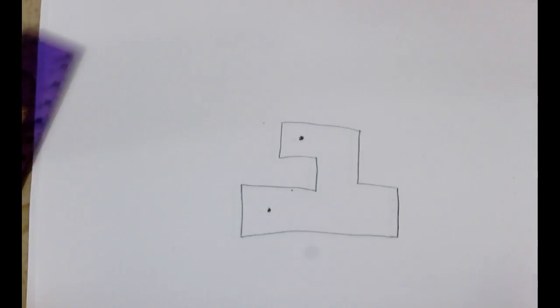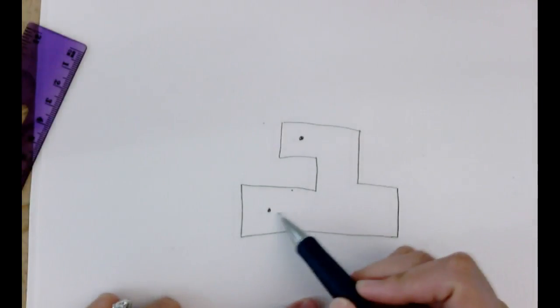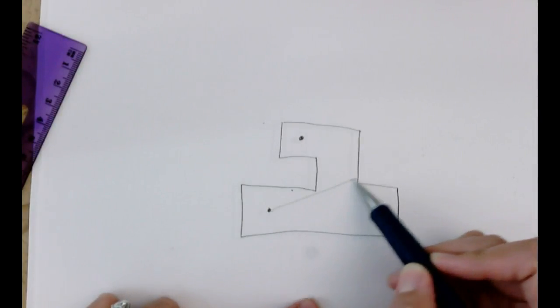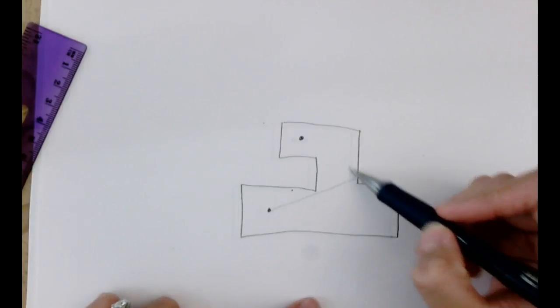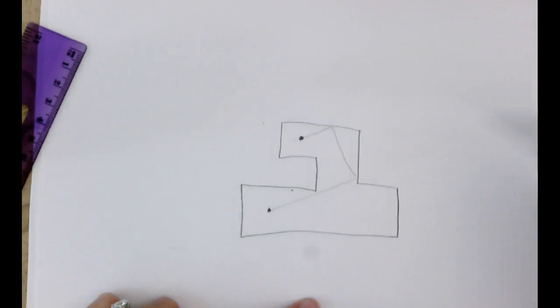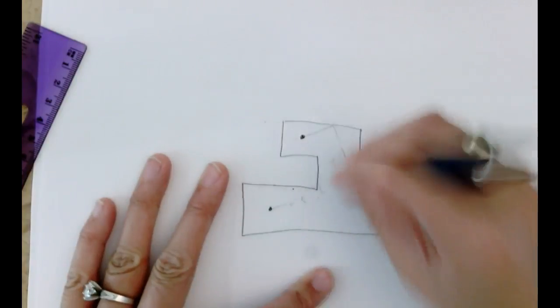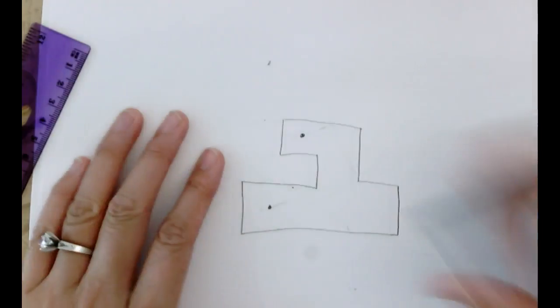So watch. Here I think I can go like this. Is it? Yeah, something like this, I think. No, that's not going to work. So let's go this way.